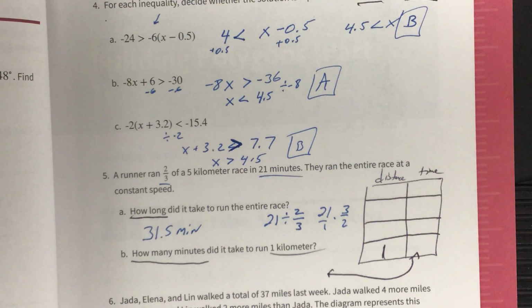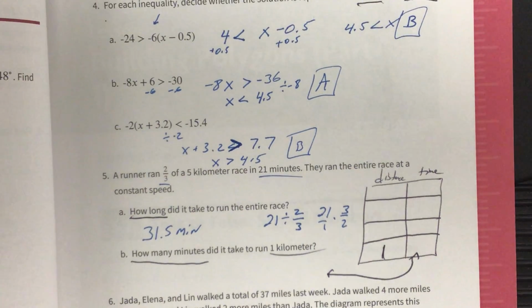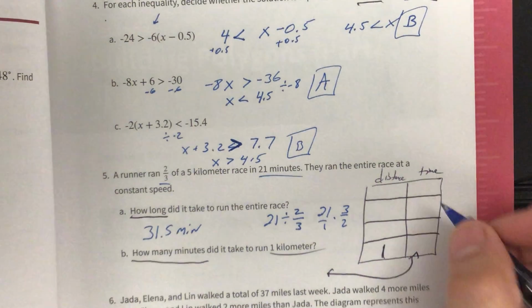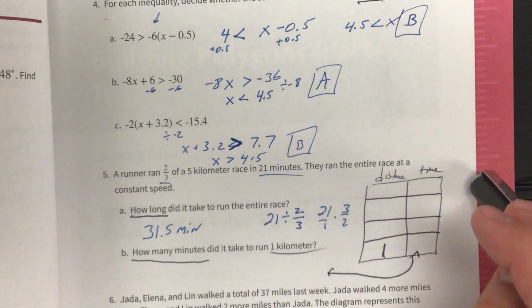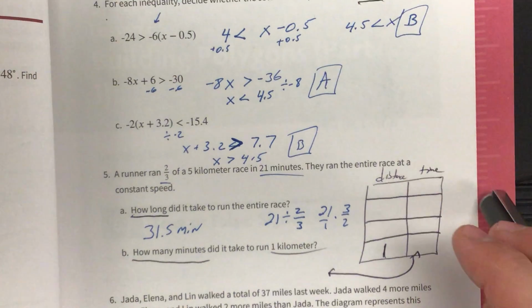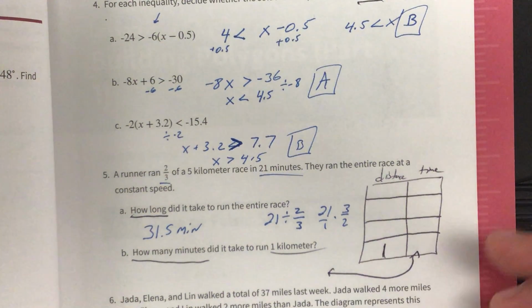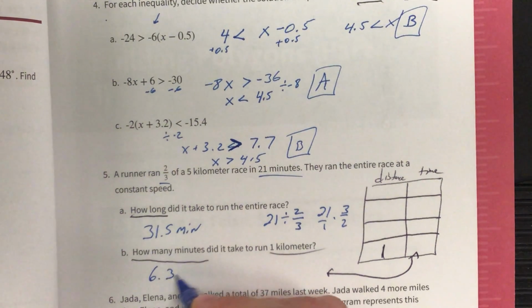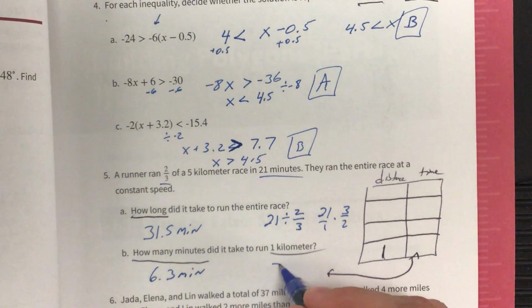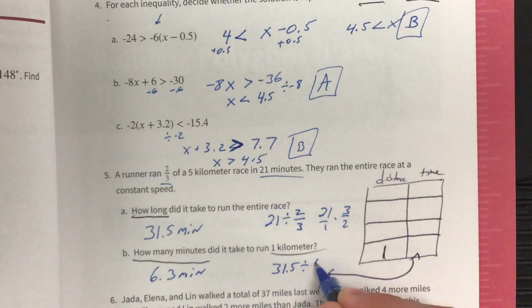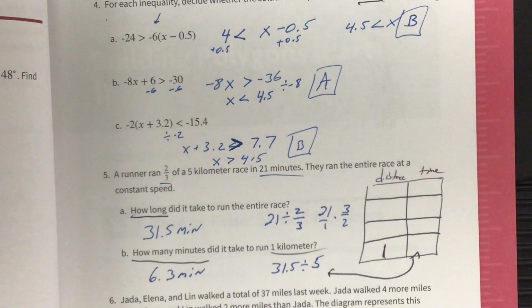Okay, how about the next part? How many minutes does it take to run 1 kilometer? Jada, 6.3 minutes. How'd you get that? I divided 31.5 by 5. Looks good. 31.5 divided by 5.